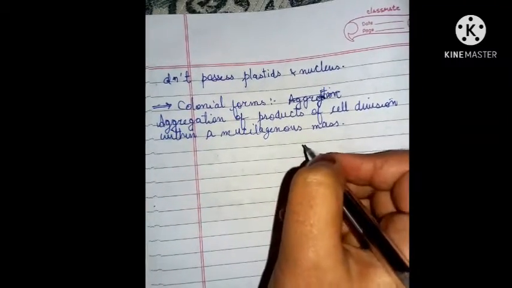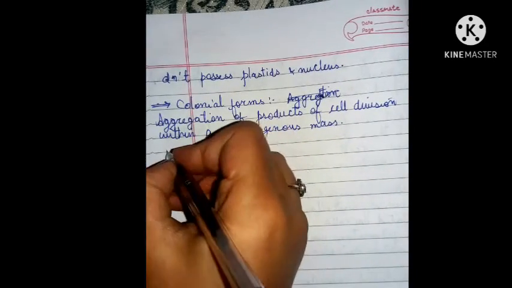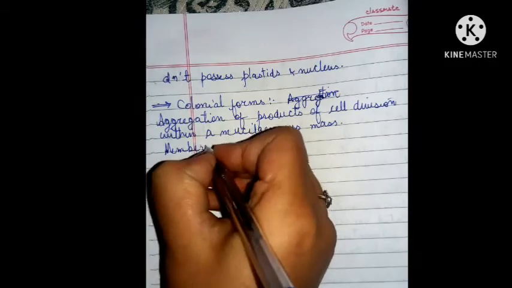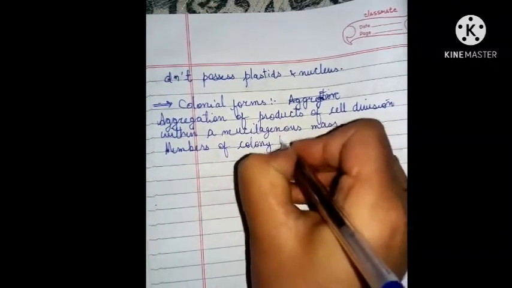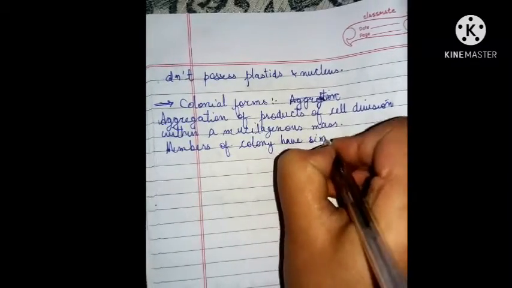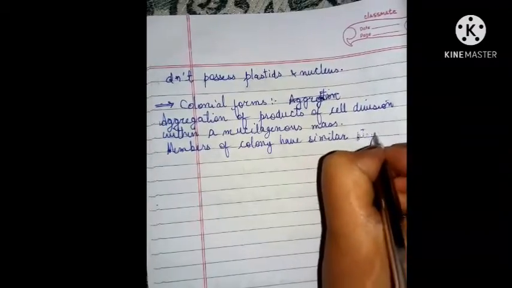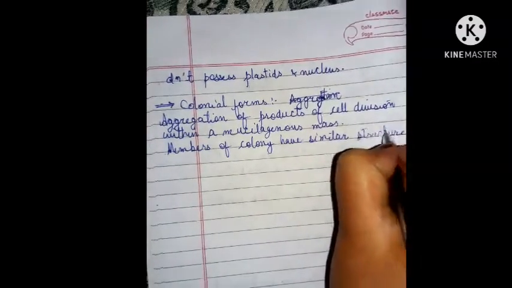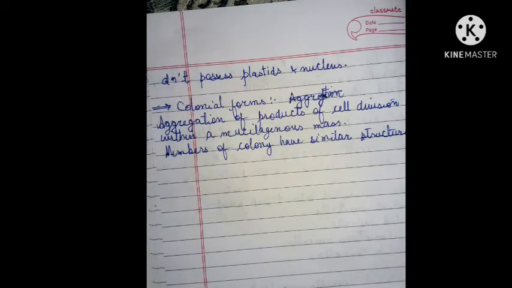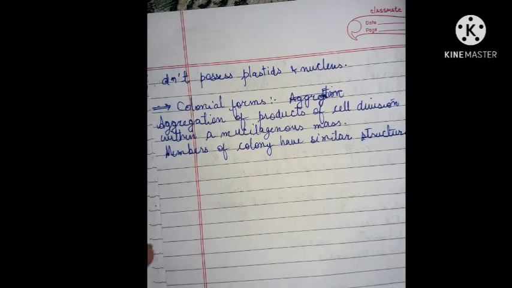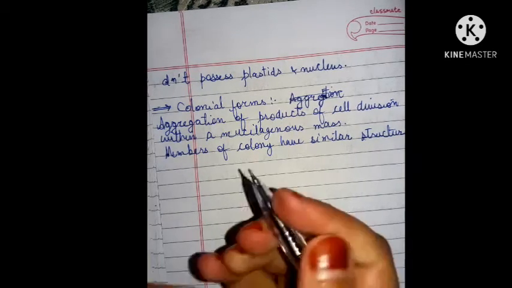Therefore, all the members of the colony have similar structure. These associations are usually loose, and as such, some colonies break into smaller pieces.